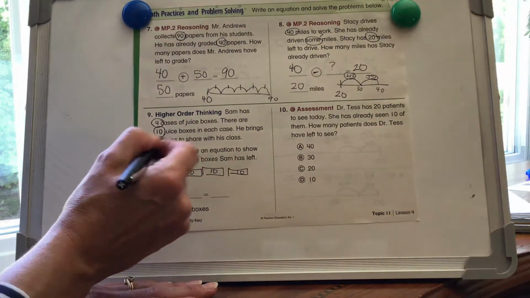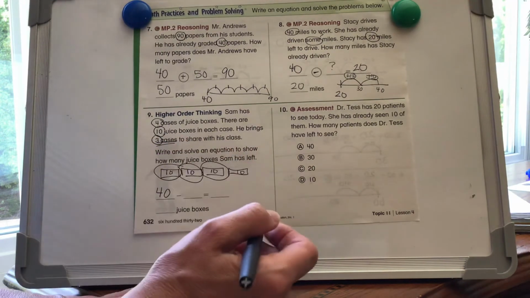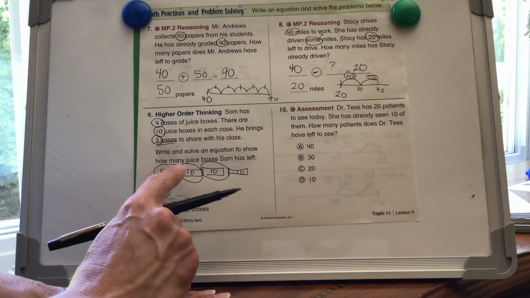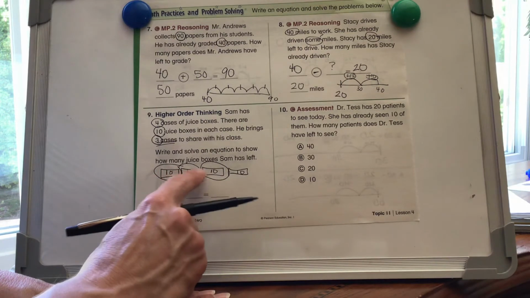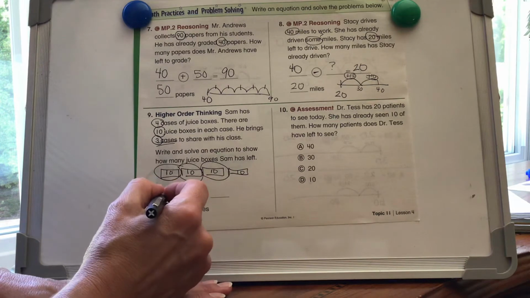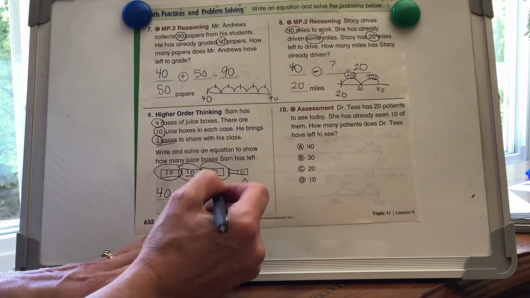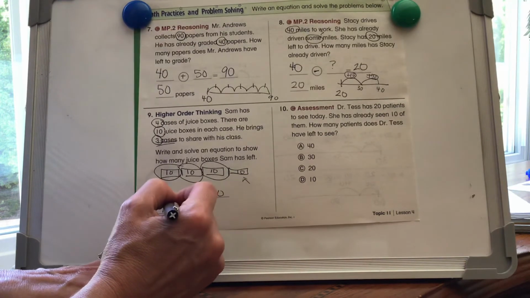Now he brings 3 cases to share. 1, 2, 3 cases to share. How much is in each case? 10. So 10, 20, 30. So he brings 30 juice boxes to the class. 40 minus 30, so we have this leftover 10 over here, is 10, or 10 juice boxes left.